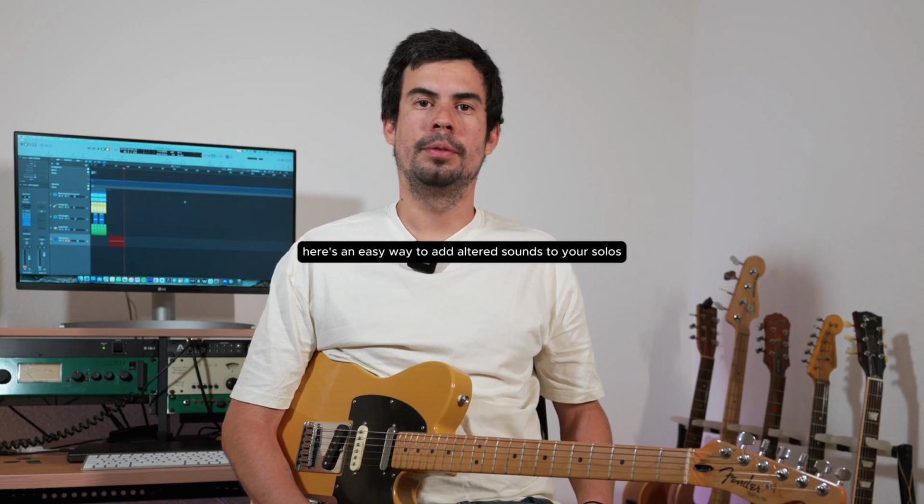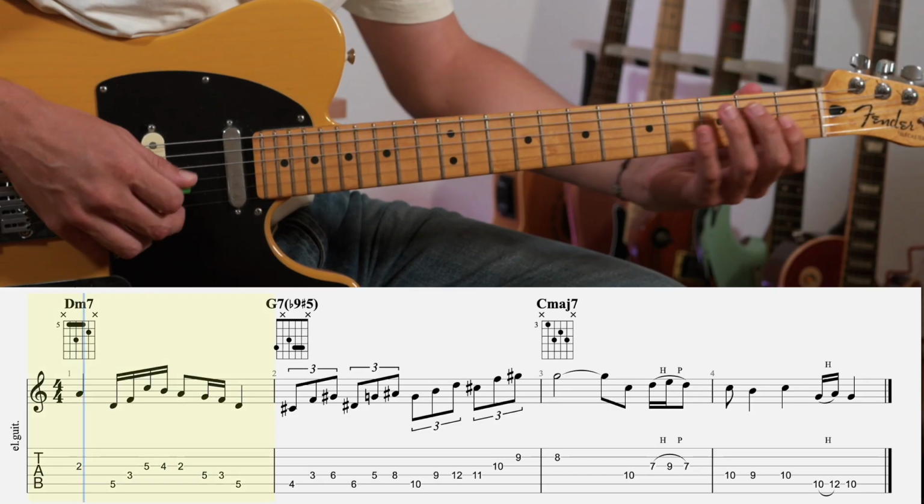Here's an easy way to add altered sounds to your solos just using simple triad shapes.